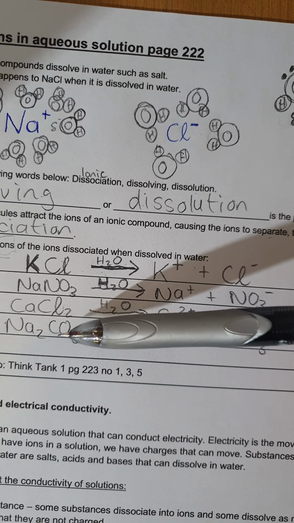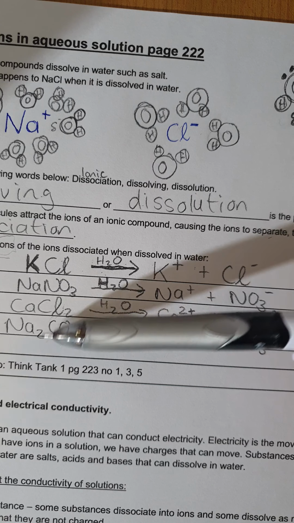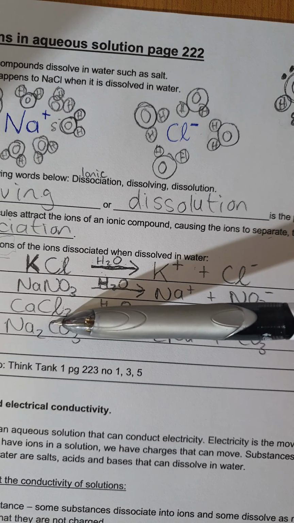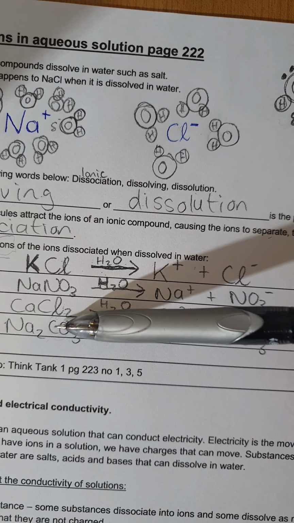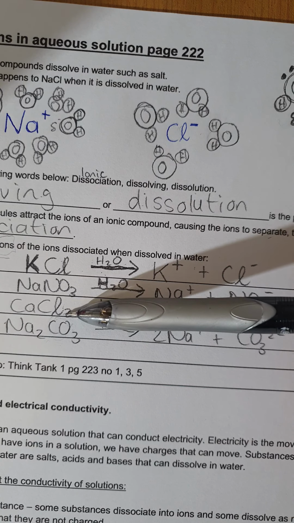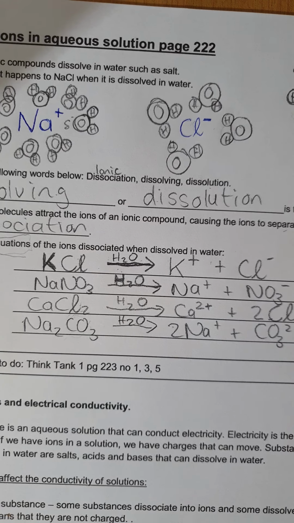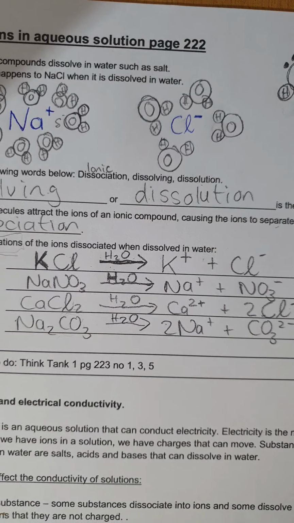Girls, please, I know you see this, but you've got to know your polyatomic ions so well that you recognize this as a polyatomic ion and not just a C and an O, and don't break up your C and your O3. This exists as a polyatomic ion. Okay, so be careful about this. This is why you really have to make sure you know your polyatomic ions off by heart.